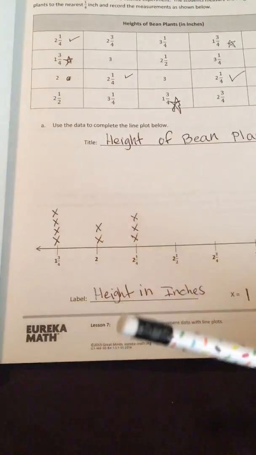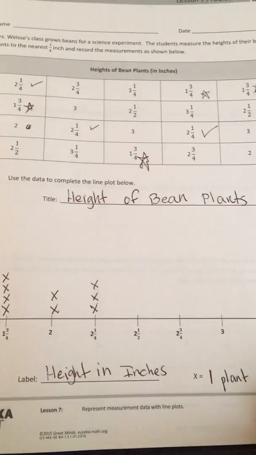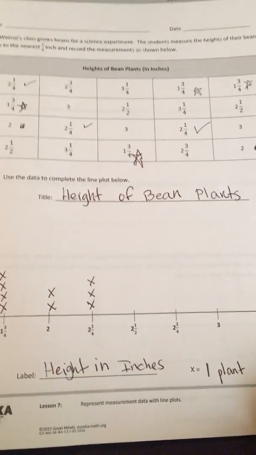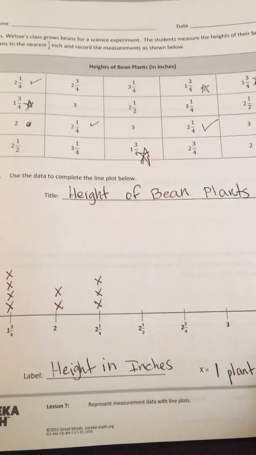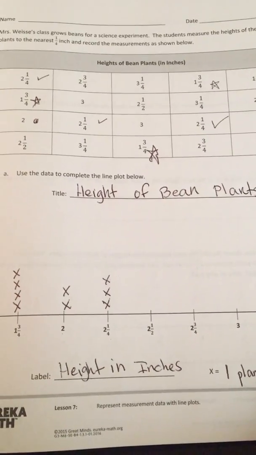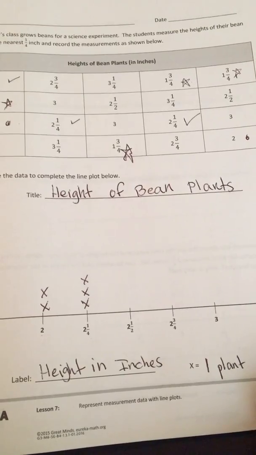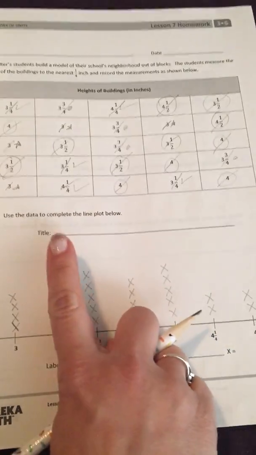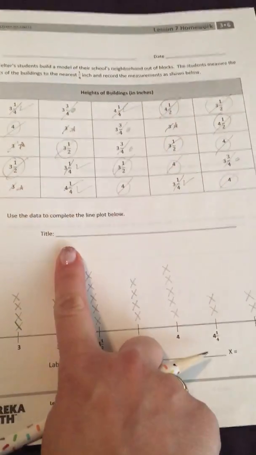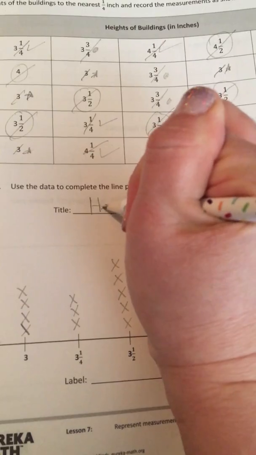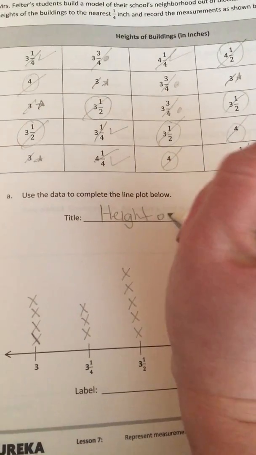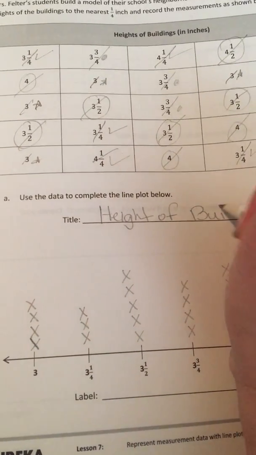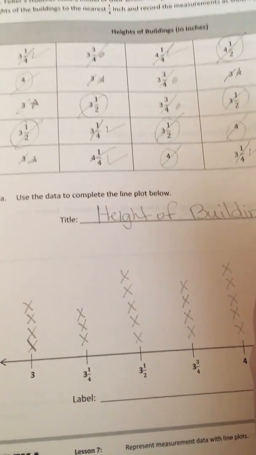Now, if you look over on this one that we did, the title is basically, what were they doing? Think of it like a topic sentence or a prompt if it was writing. The title of this one on the other side was height of bean plants, because they were measuring the height of bean plants. So on this one, what were they doing? They were measuring the height of buildings, so the title is going to be height of buildings. Your title should just match whatever you were doing.